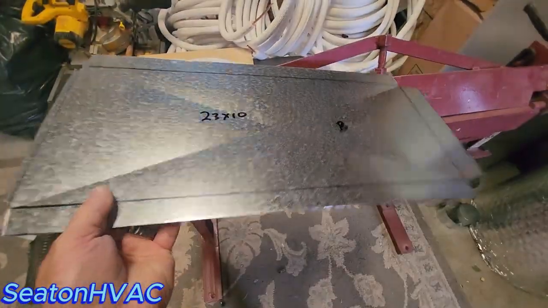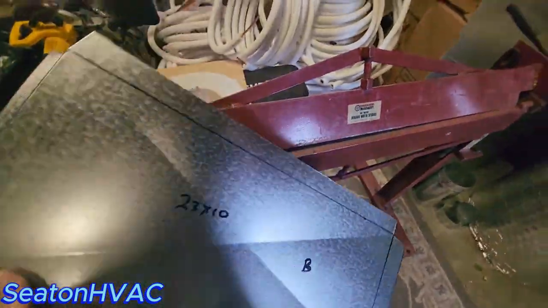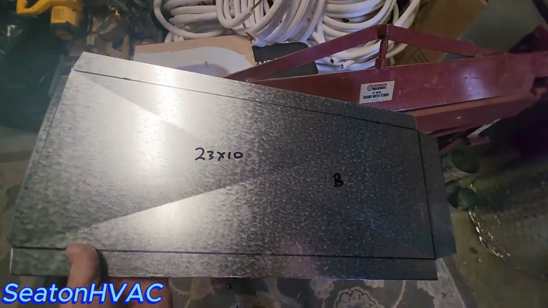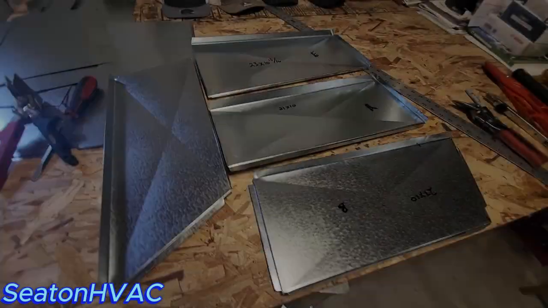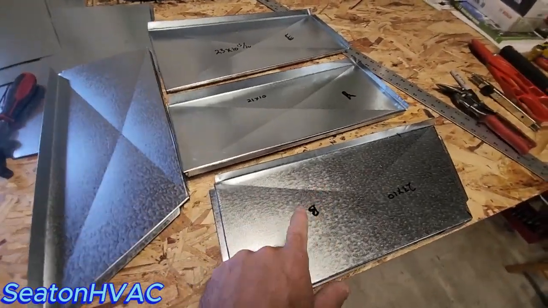Okay, let me do the other side, and then I already showed you how to bend the hem and flange and the 1 inch over. So I'm going to prep this up, and I'll be back once I have all 4 sides for you, and we'll do some assembly. All right, guys, we got our 4 pieces here.